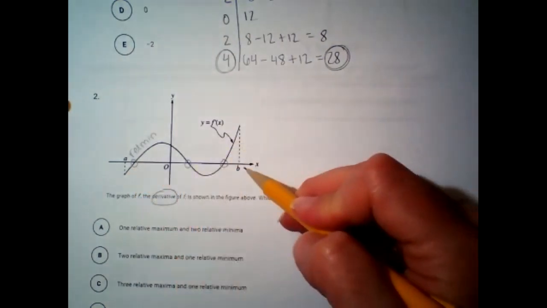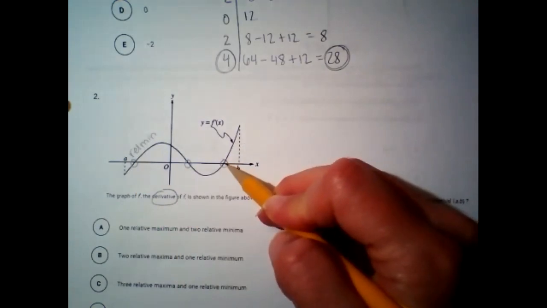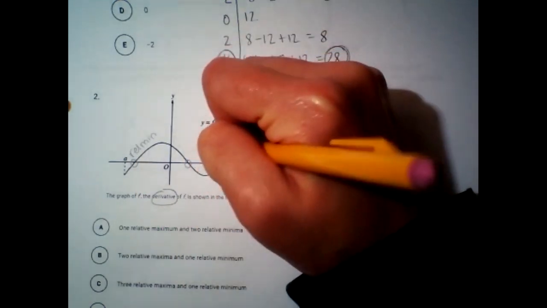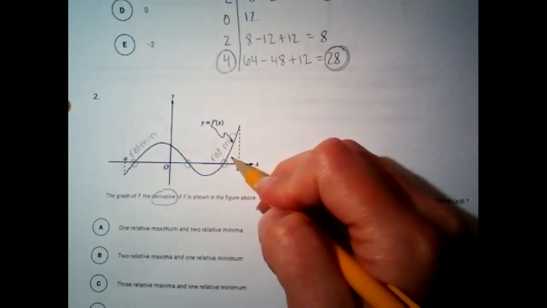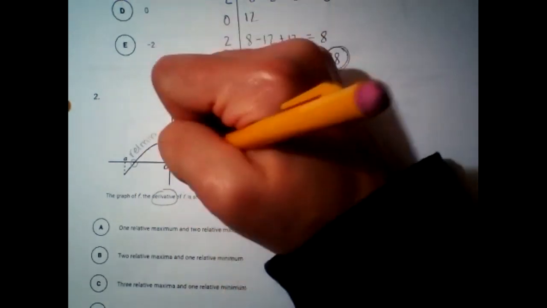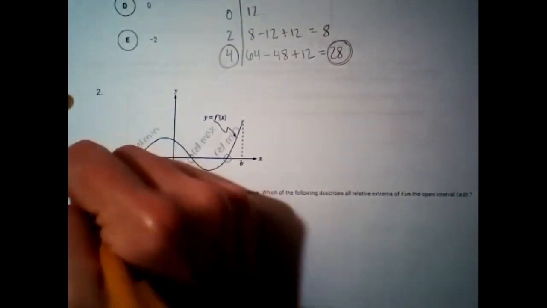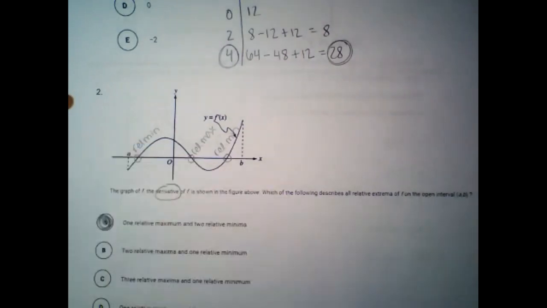And then this is also going to be a relative minimum because we have a change below to above. And then this one would be the location of a relative maximum. So we have 2 relative minimums and 1 relative maximum. So that is choice A.